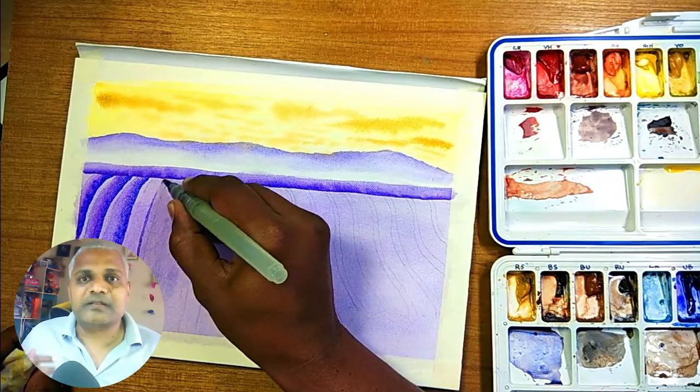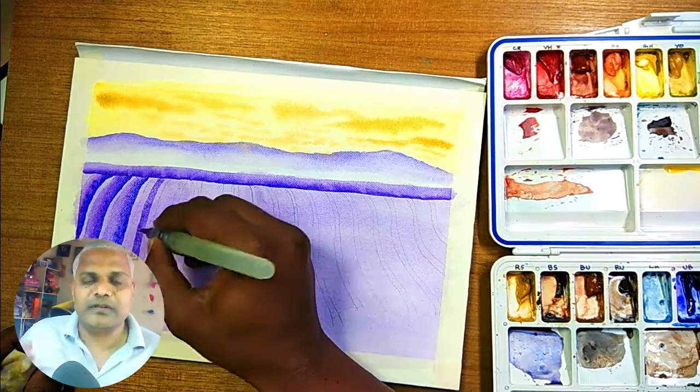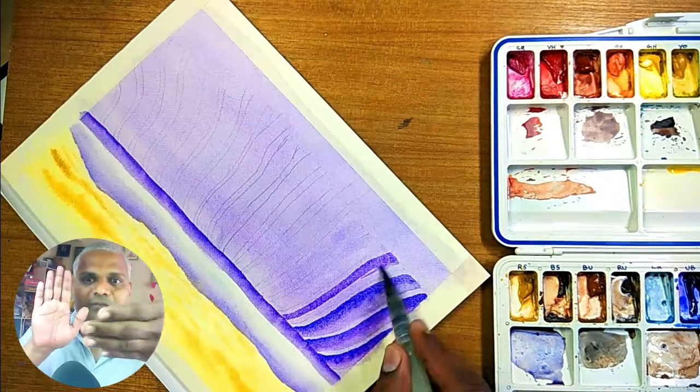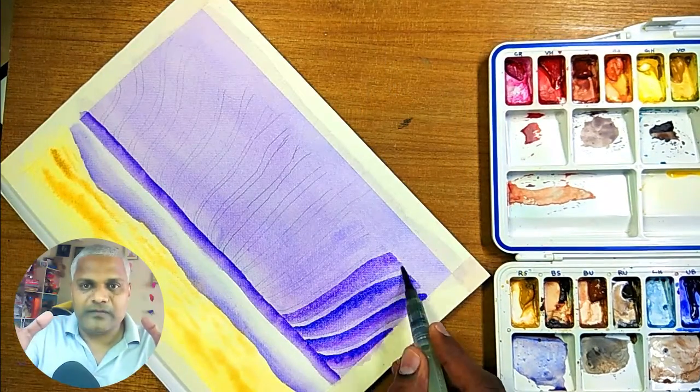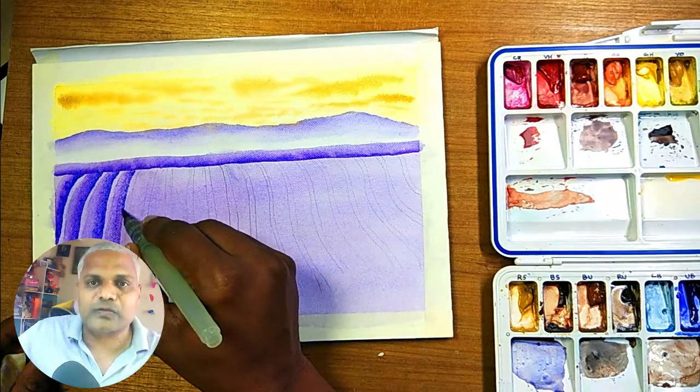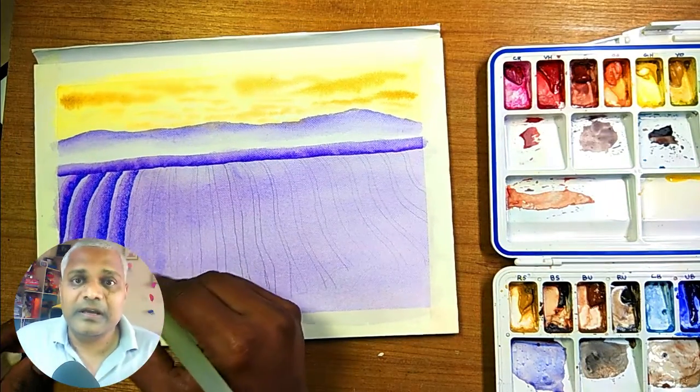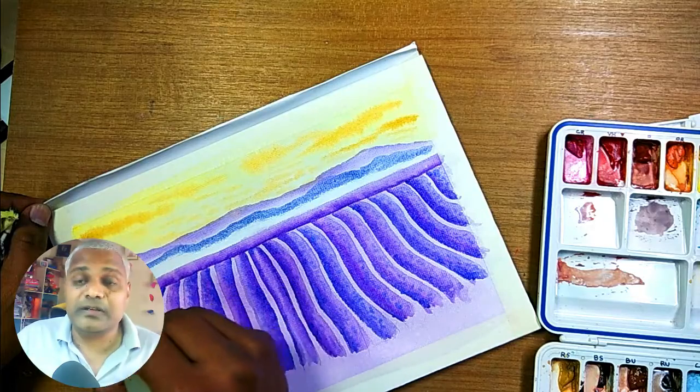So sometimes there are compositions or reference photos that start from closer and then you see all the lavender field and then it goes too far away, so that you don't have to put any details in that. So those are the things that you need to keep in mind.